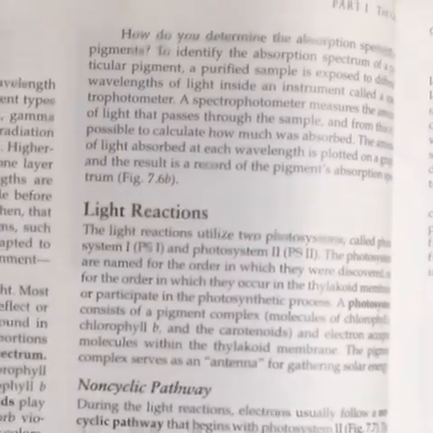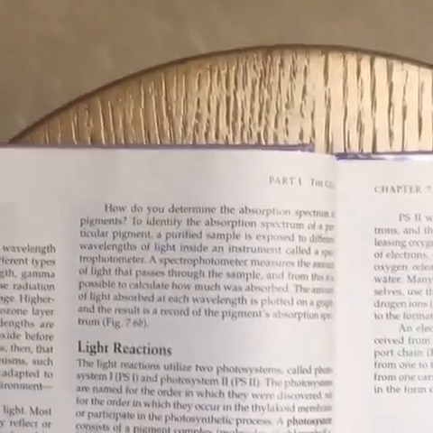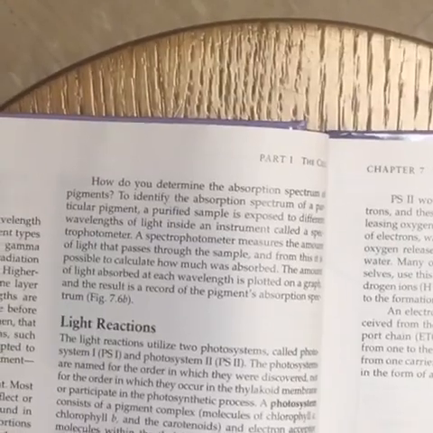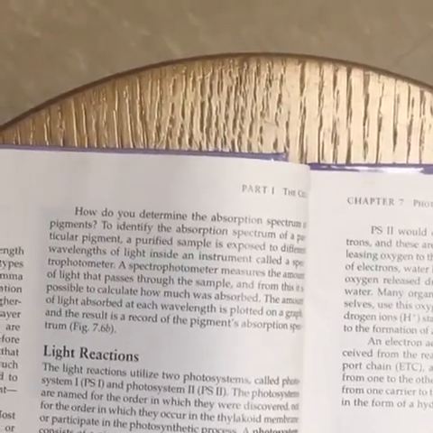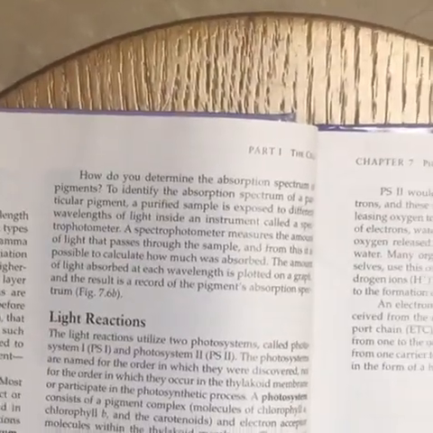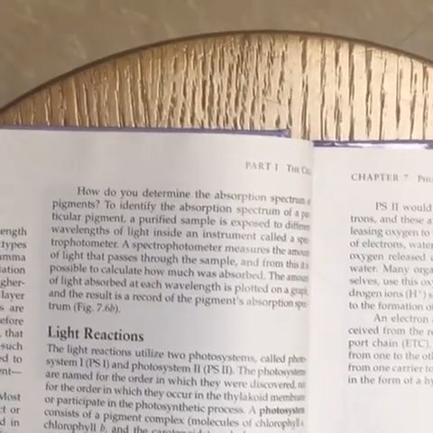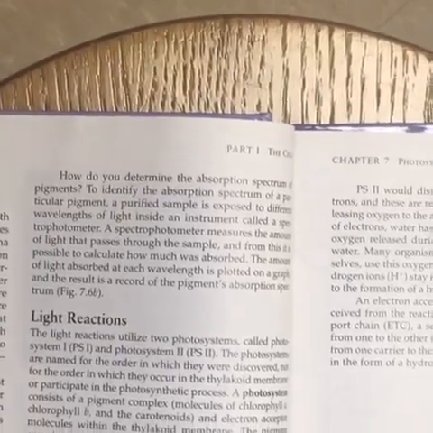How do you determine the absorption spectrum of pigments? To identify the absorption spectrum of a particular pigment, a purified sample is exposed to different wavelengths of light in an instrument called a spectrophotometer. A spectrophotometer measures the amount of light that passes through the sample, and from this it is possible to calculate how much was absorbed. The amount of light absorbed at each wavelength is plotted on a graph, and the result is a record of the pigment's absorption spectrum.